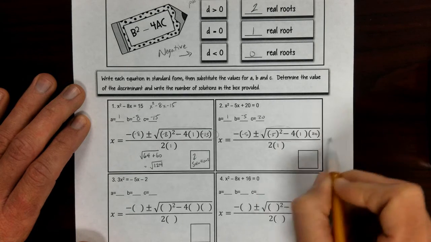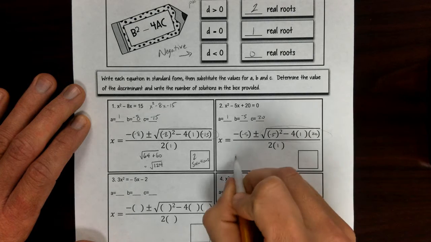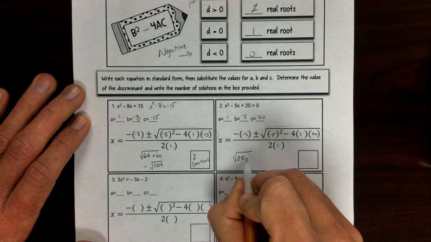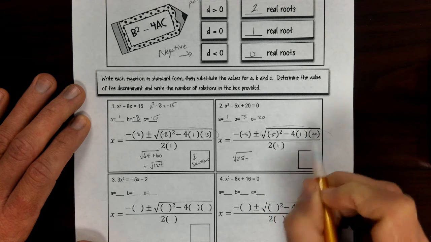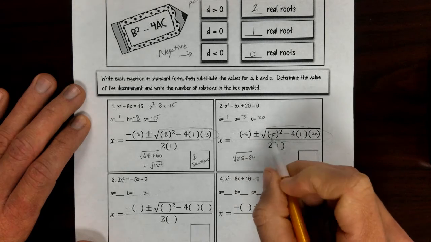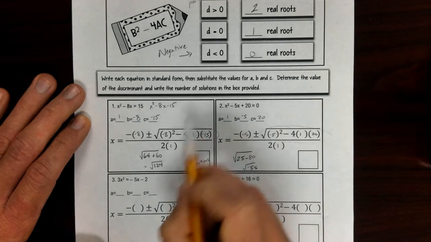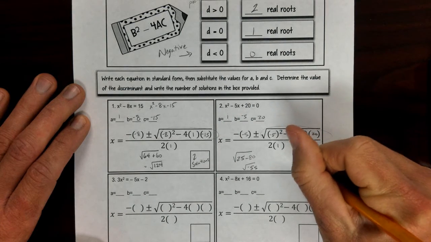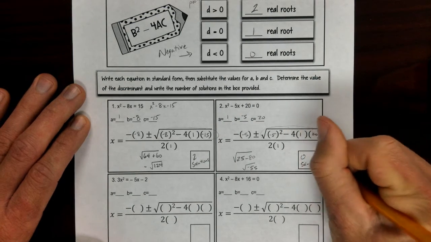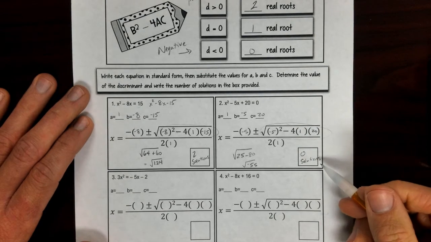So let's look at the discriminant to identify how many solutions we have. We've got positive 25 here, minus 4 times 1, which is 4, times 20, which is 80, so minus 80. Well, that's going to give me a square root of a negative 55. So if it's the square root of a negative number, we have no real solutions. What that means is that it does not cross the x-axis.